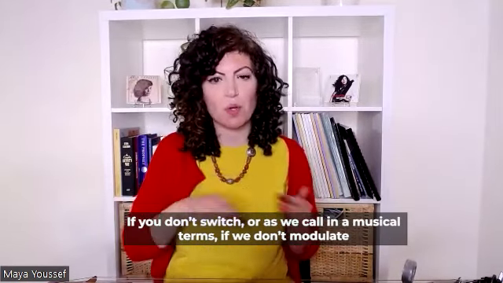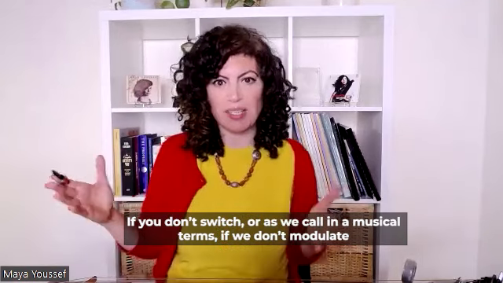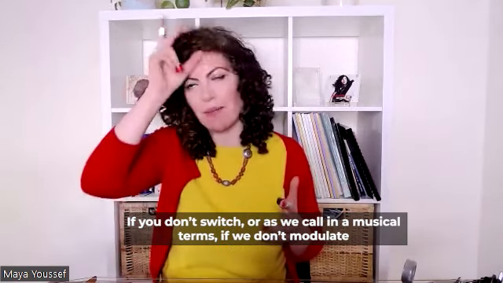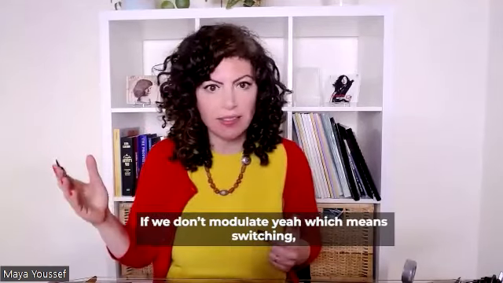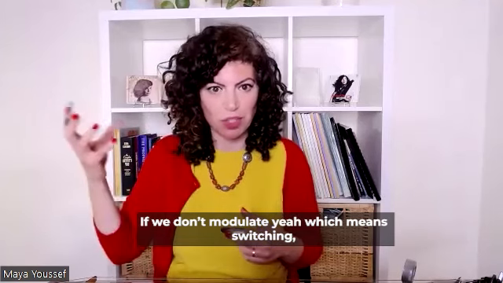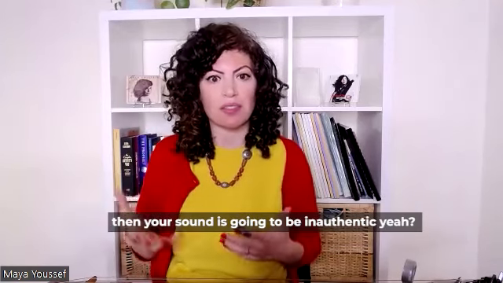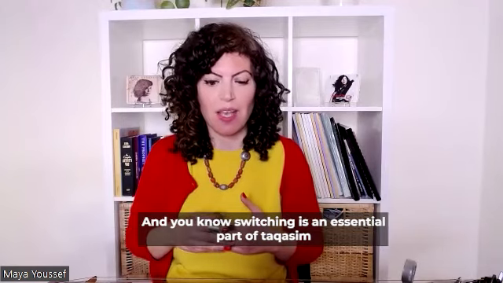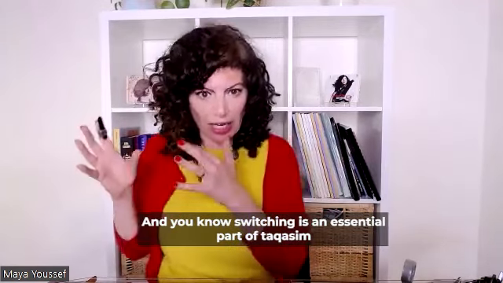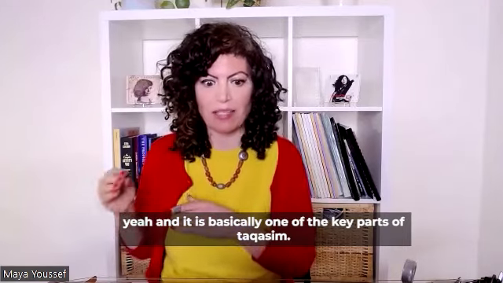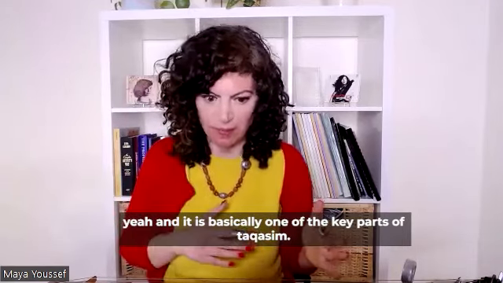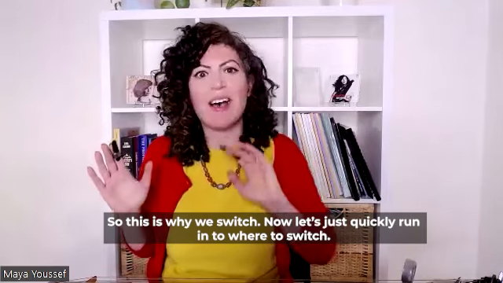If we don't modulate, which means switching, then your sound is going to be inauthentic. And switching is an essential part of Taqsim, and it's basically one of the key pillars for Taqsim. So here's why to switch.